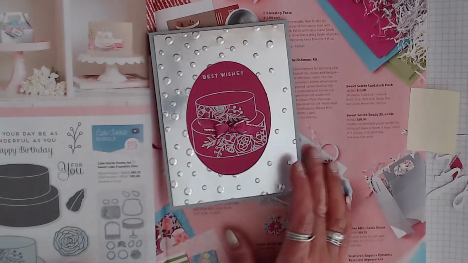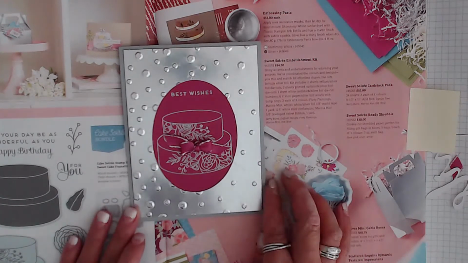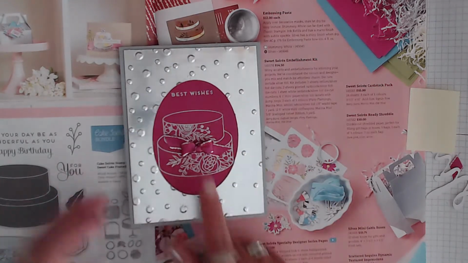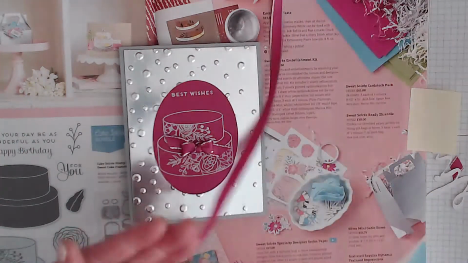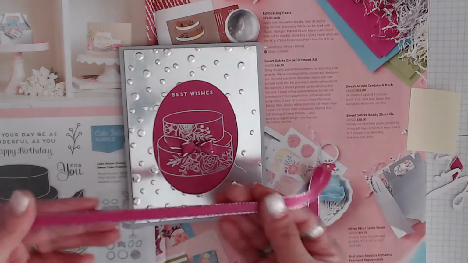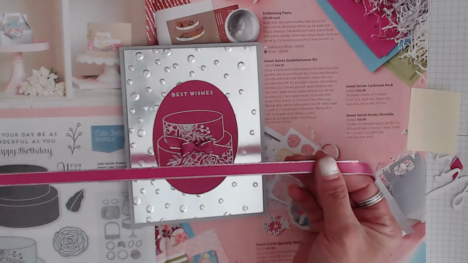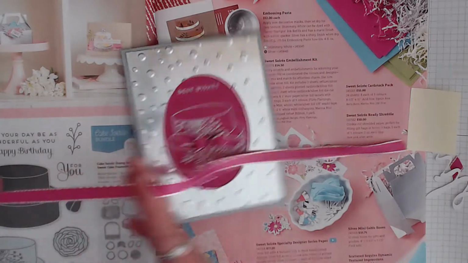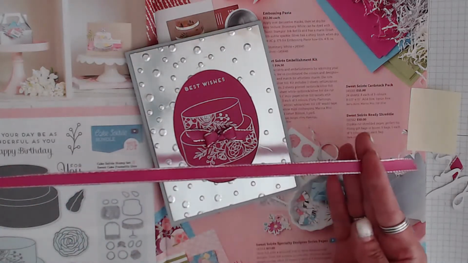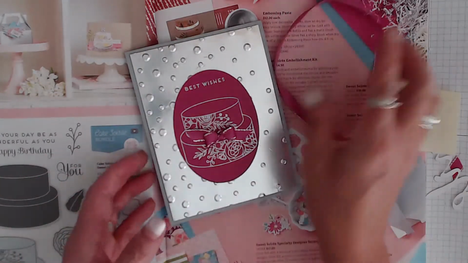So we will be playing with the silver foil as well as gray, and then the new ribbon here. And the new ribbon is just absolutely gorgeous. It's this kind of like berry, boho berry, and it's got a bit of silver on it, and I just love the color of this. And this is what I'm going to show you how to make.